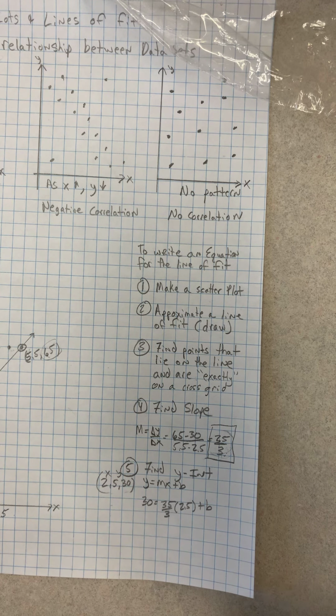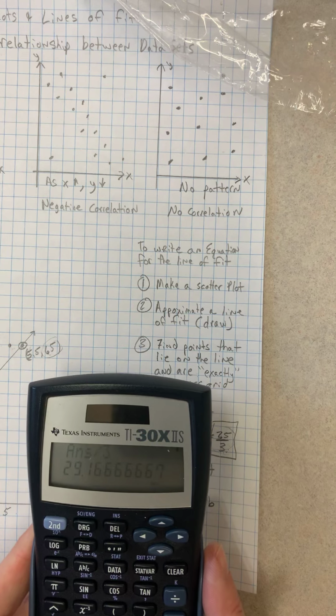And again, I am going to do this out. 35 times 2.5 equals 87.5 divided by 3, and it gives me that decimal again.